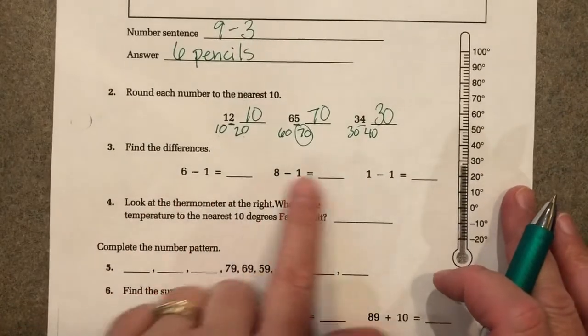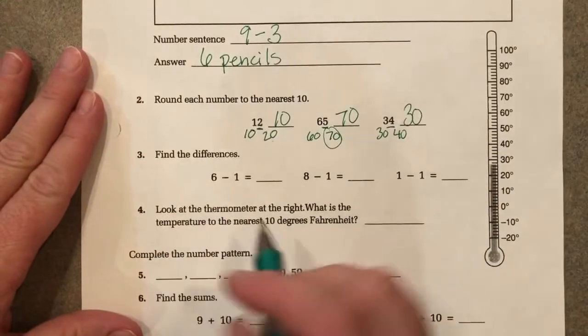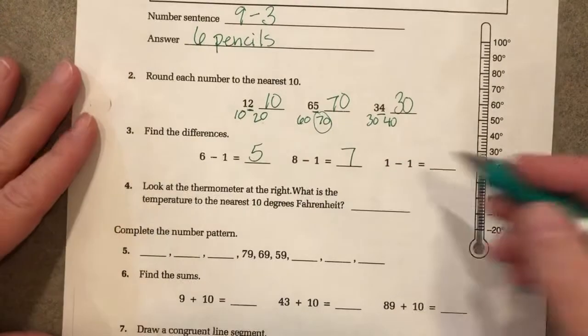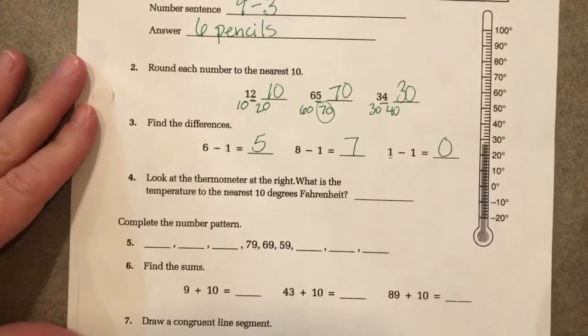Just practice counting backwards by 1. 6 back up 1 is 5. 8 take away 1 is 7. 1 take away 1 is 0.